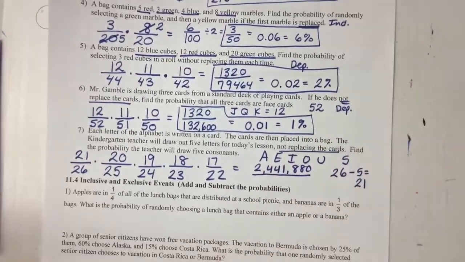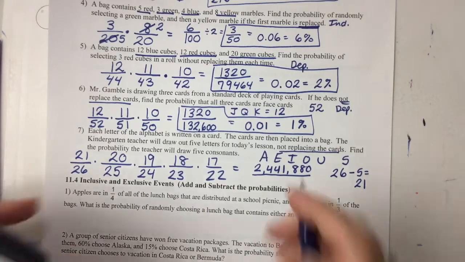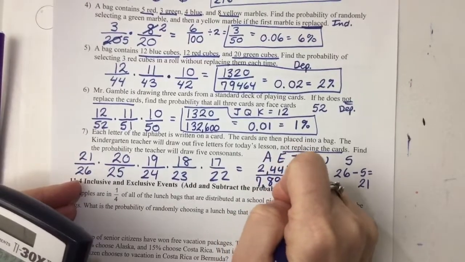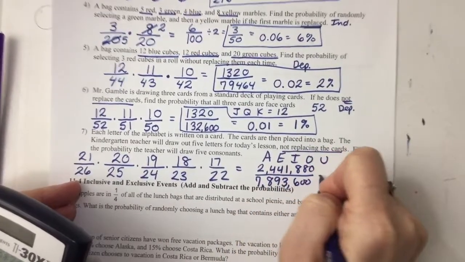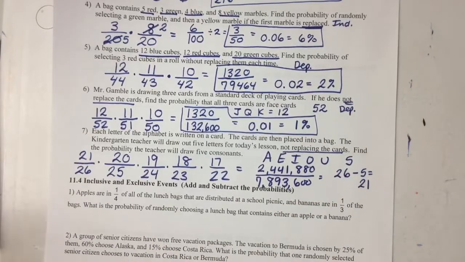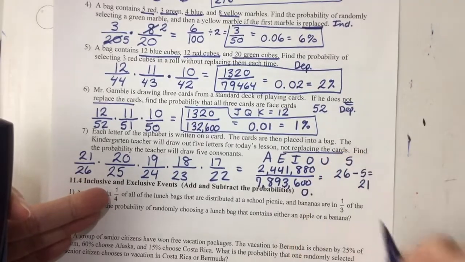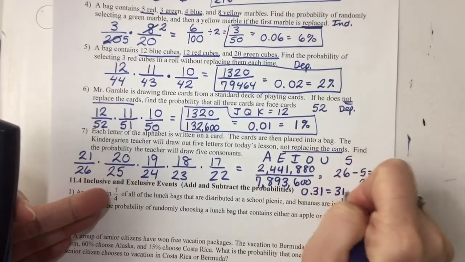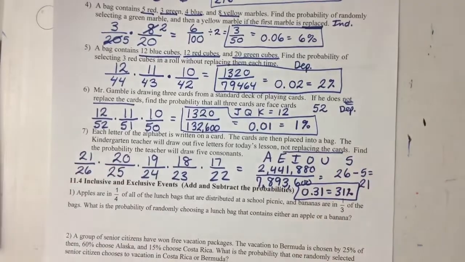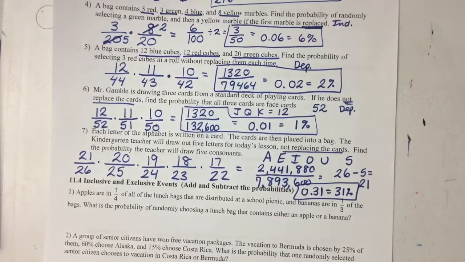2,441,880 is what we get from the top. 26 times 25 times 24, 23, 22 on the bottom gives 7,893,600. Go ahead and divide those. 2,441,880 divided by 7,893,600. And I got 0.309, so 0.31. So your answer would be a 31% chance that in that scenario, the kindergarten teacher is going to have all of the letters of the day, all 5 of them, be consonants.